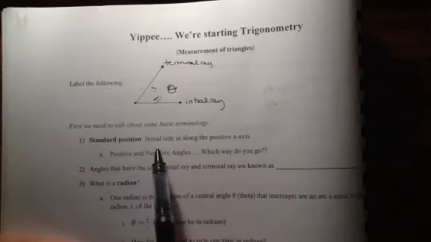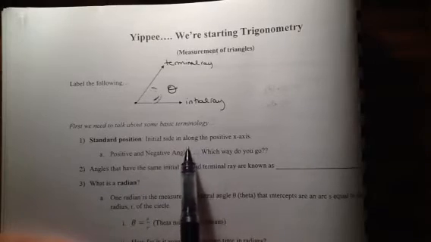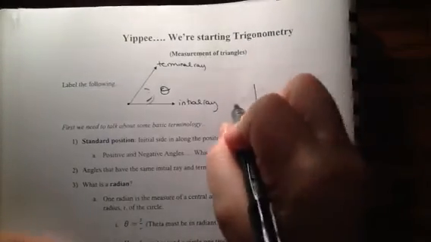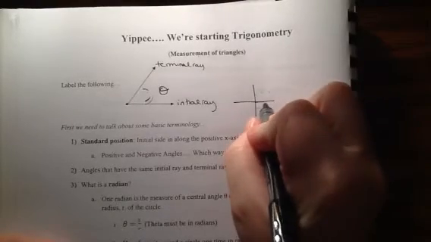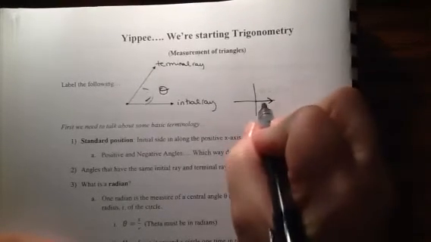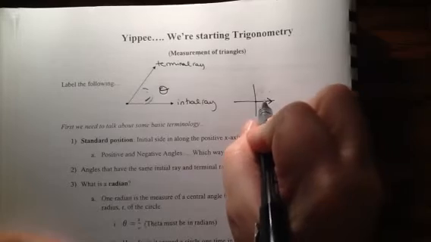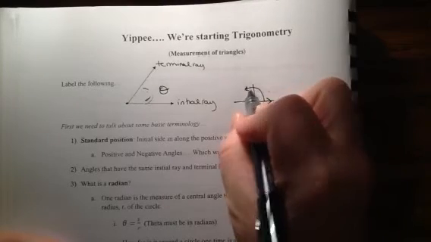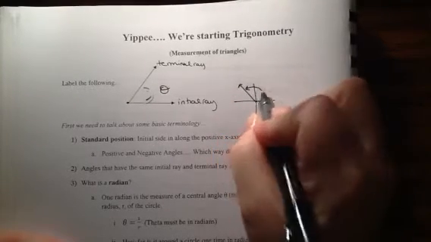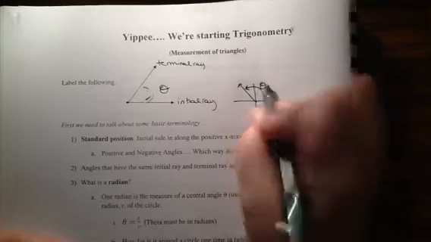To be in standard position, the initial side is along the positive x-axis. So if here's my coordinate plane, to be in standard position, I'm going to start here with my initial ray, and you're actually going to rotate counterclockwise, and this could be my terminal ray, and this distance that I rotated is going to be called theta.